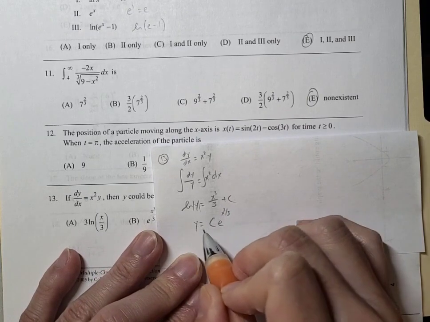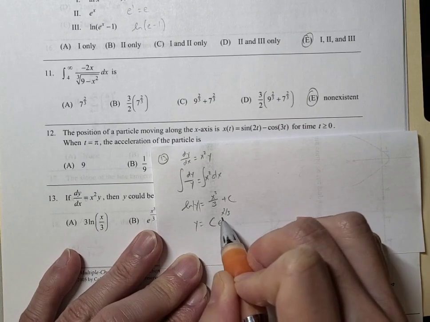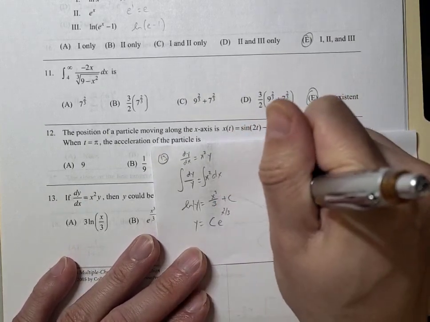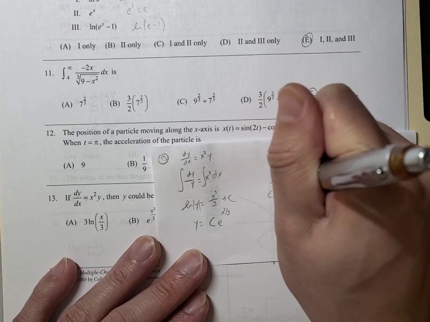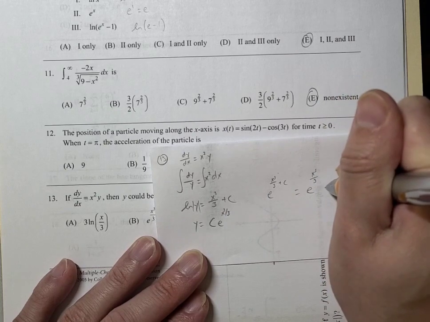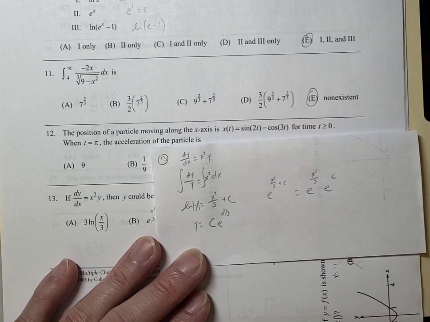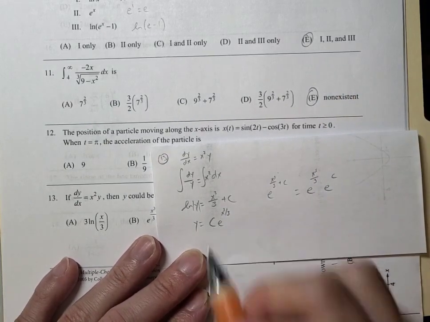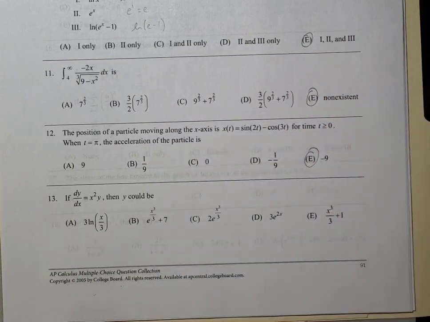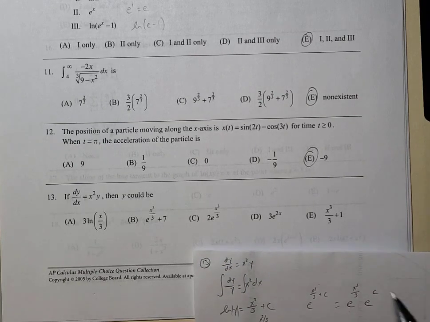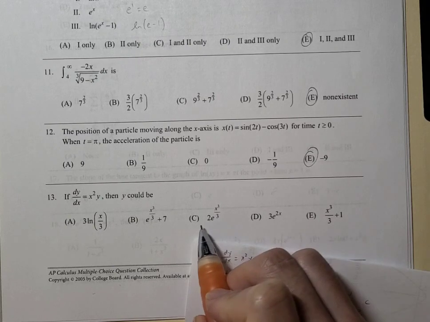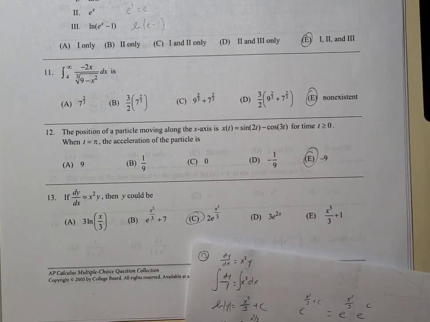We want y, so we exponentiate. So y is c e to the x cubed over 3. Remember, if we exponentiate, it's e to the x cubed over 3 plus c, which we can rewrite as e to the x cubed over 3 times e to the c. e to the c is just some constant c, so I moved that there. So which one is that? e to the x cubed over 3 is what we want, which is this one, with some c, like 2.13 is c.